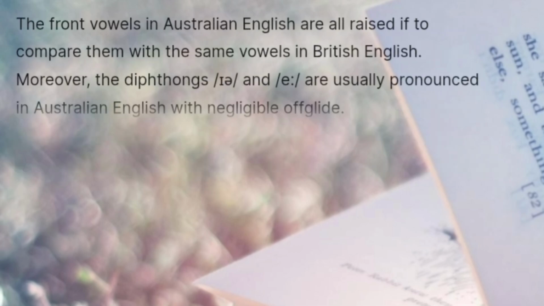The front vowels in Australian English are all raised compared with the same vowels in British English. Moreover, the diphthongs are usually pronounced in Australian English with a negligible off-glide.